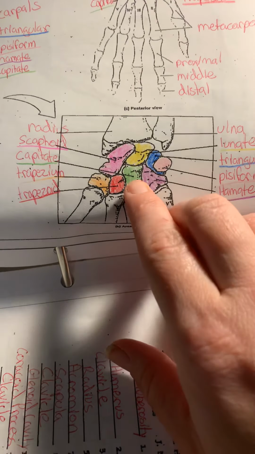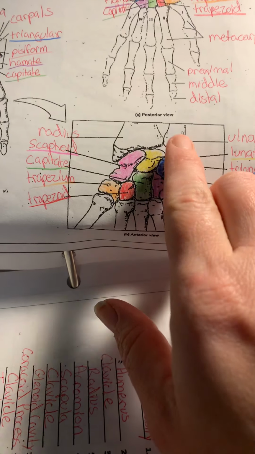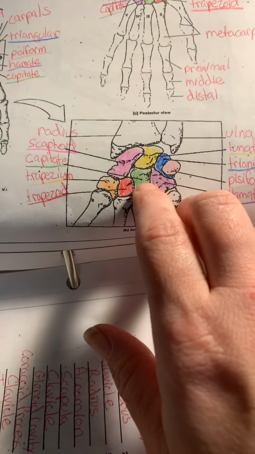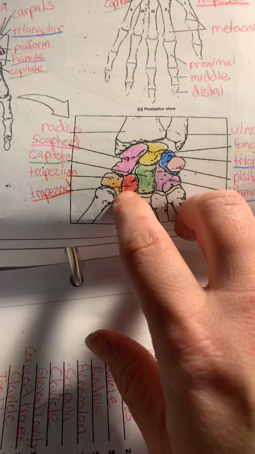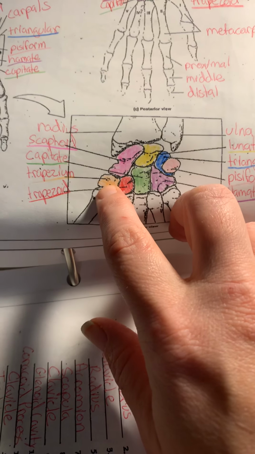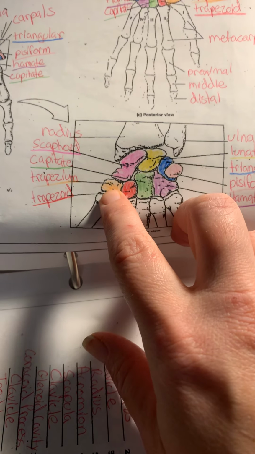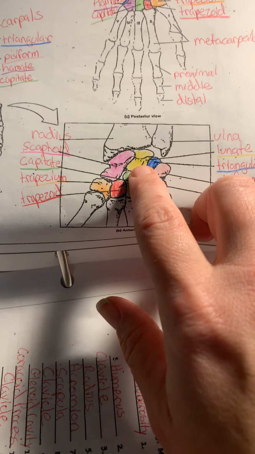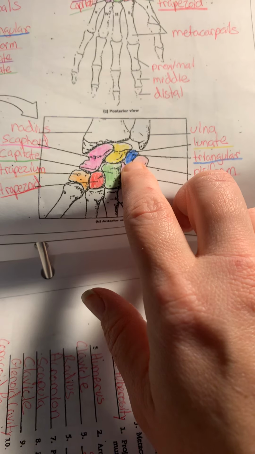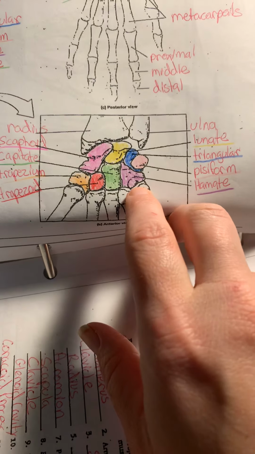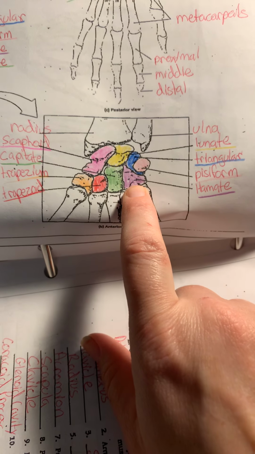All right, so again, you have the radius and the ulna, that scaphoid. Okay, in the center is the capitate, and next to that is the trapezoid, and the trapezium is farthest to the outside. Okay, then back up here we have the lunate in the middle, the triangular bone right next to that, and that little pisiform next to it. And then we have the hamate.